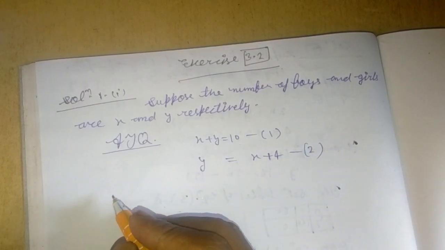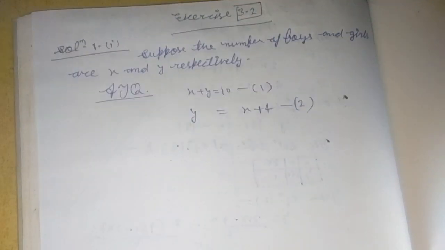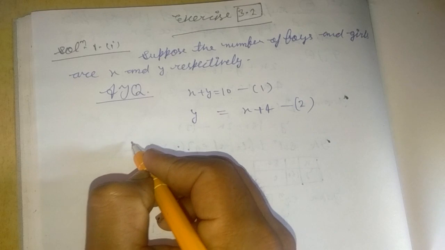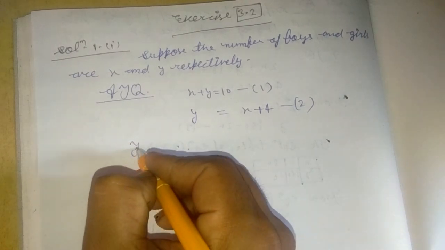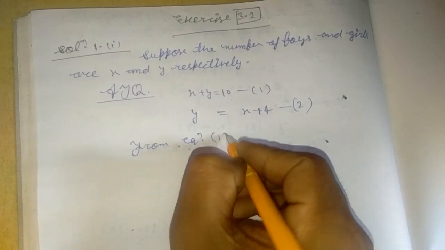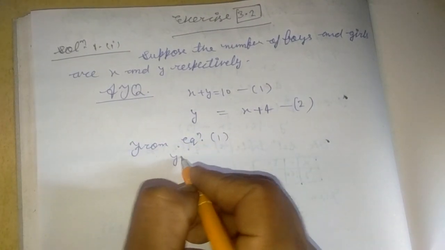So first we will make the solution table. From equation 1, we write y in terms of x.